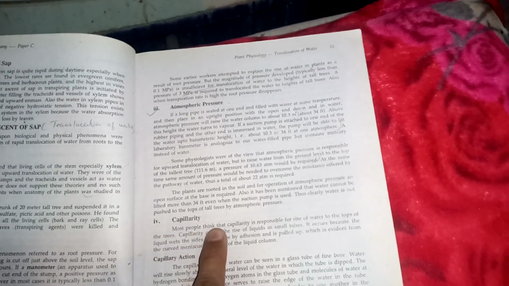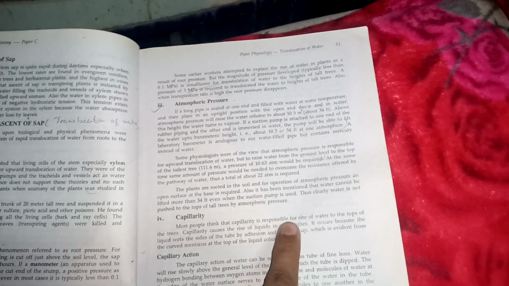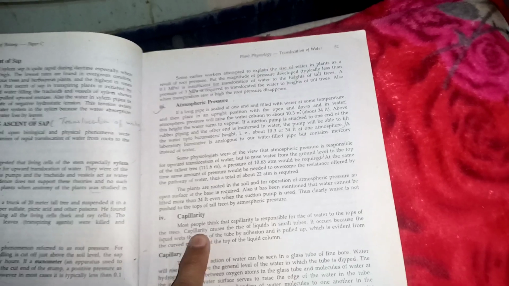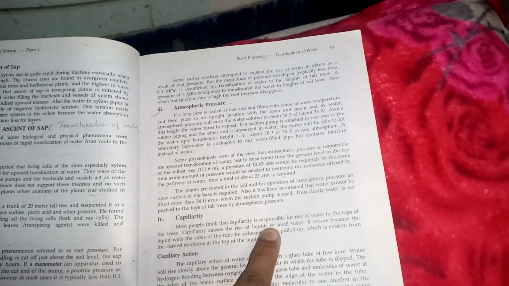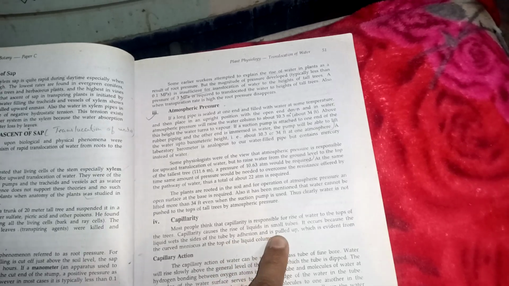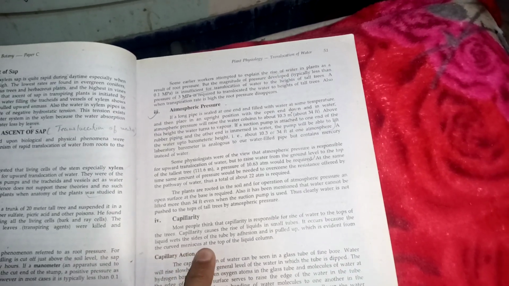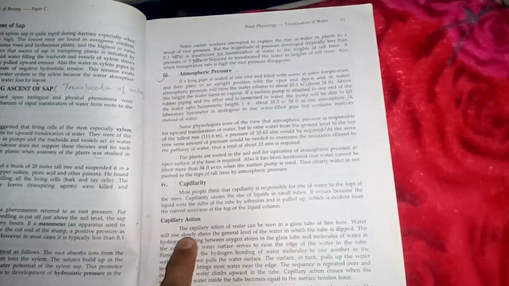Capillarity. Most people think that capillarity is responsible for the rise of water to the tops of the trees. Capillarity causes the rise of liquid in small tubes. It occurs because the liquid wets the inside of the tube by adhesion and is pulled up, which is evident from the curved top of the liquid column. Capillary action.